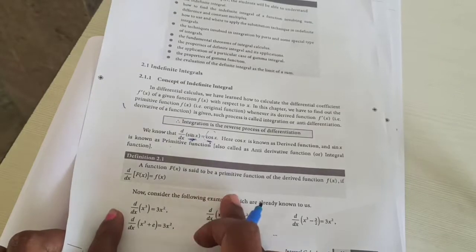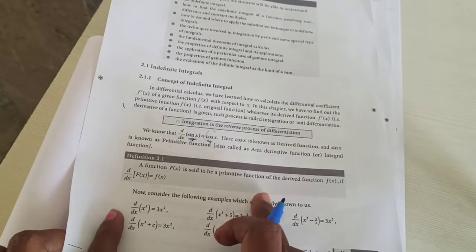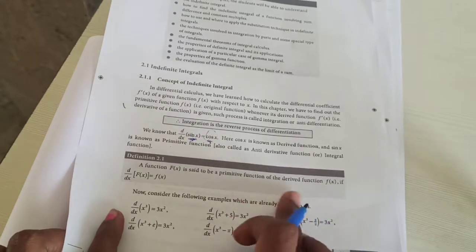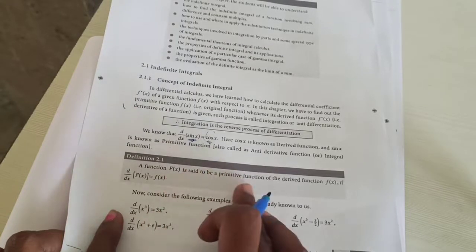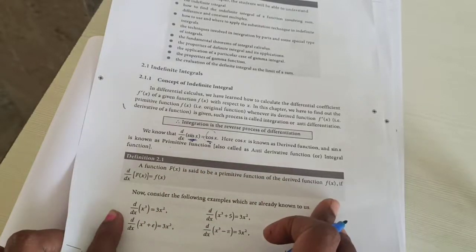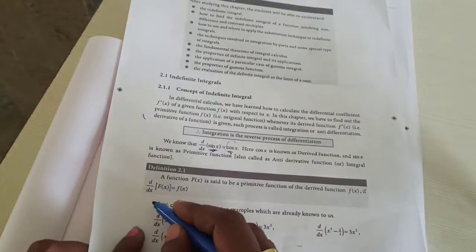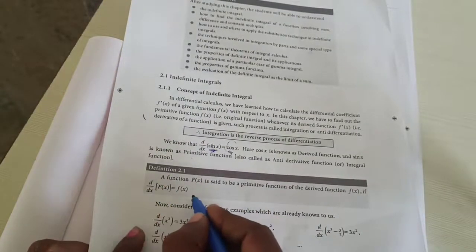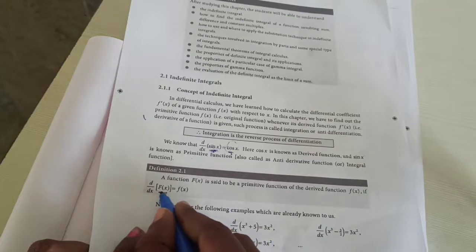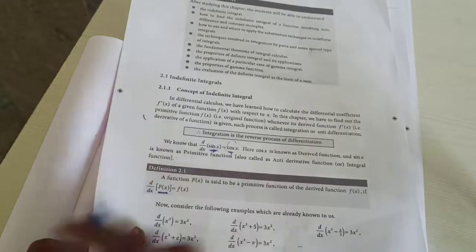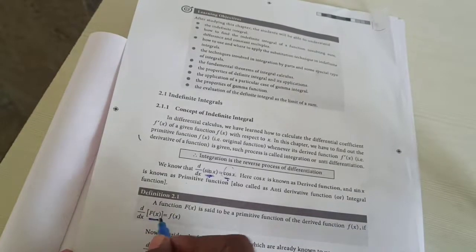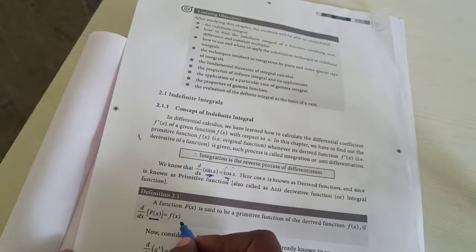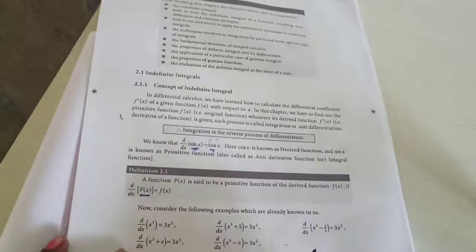Then the next definition. A function capital F of x is said to be the primitive function of a derived function small f of x. So d by dx of the primitive function is equal to the derived function. Primitive function capital F of x, derived function small f of x. So d by dx of capital F of x is equal to small f of x.